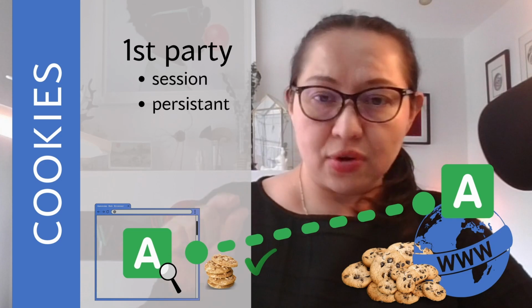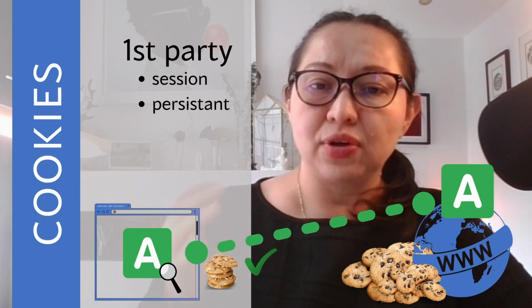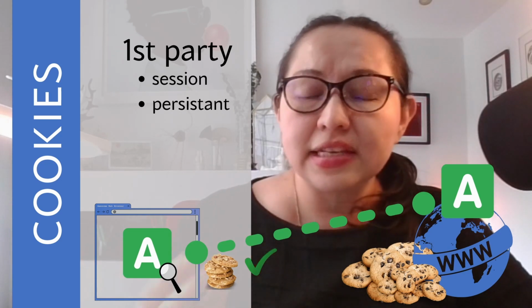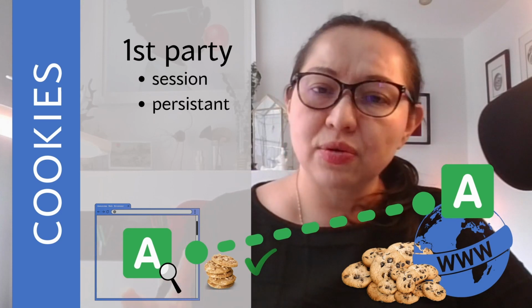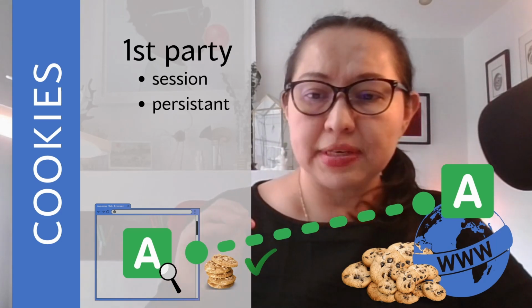Now, session cookies are the cookies that are going to disappear from my browser the moment I close that browser. Persistent cookies are cookies that have an expiration date. So even if I close my browser, if I come back a day later, a week later, these cookies are still gonna be there. And these are the cookies where it remembers the language you chose, for example, or a cart. So these are persistent cookies. They have an expiration date from months up to a year.